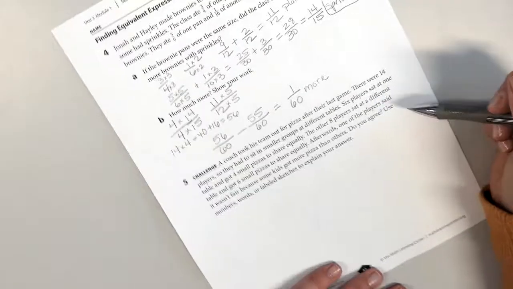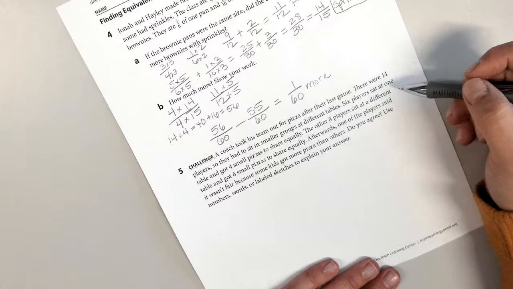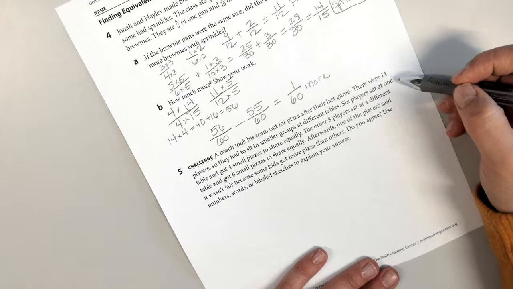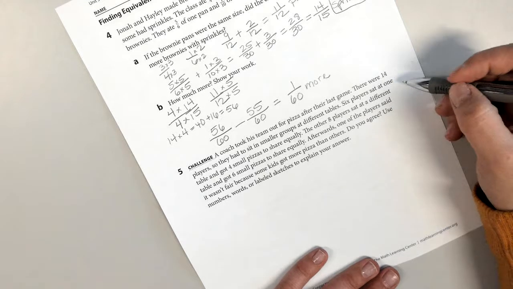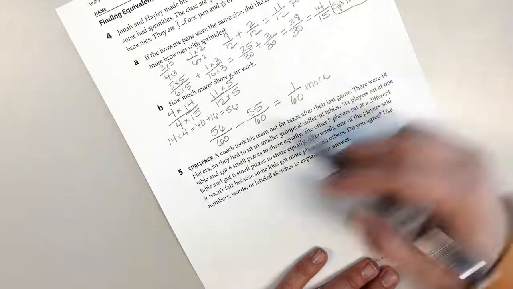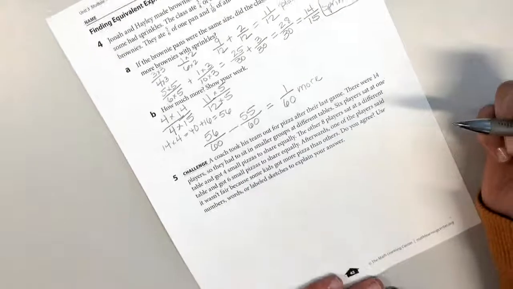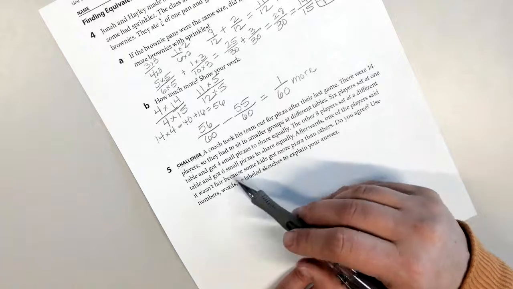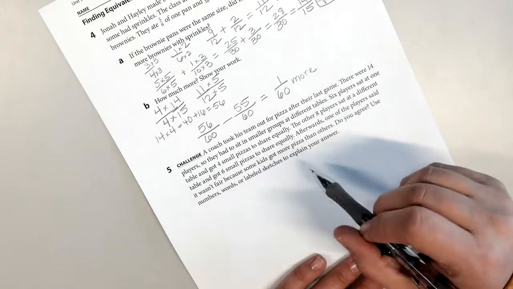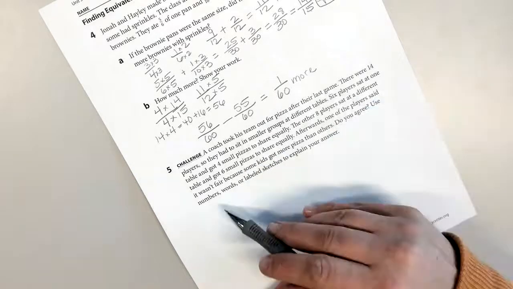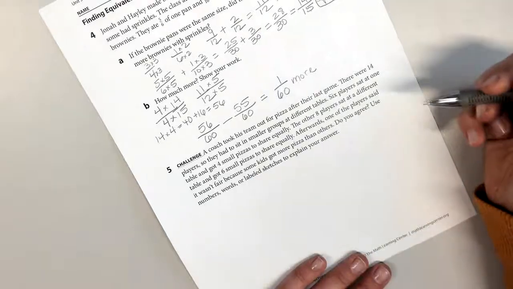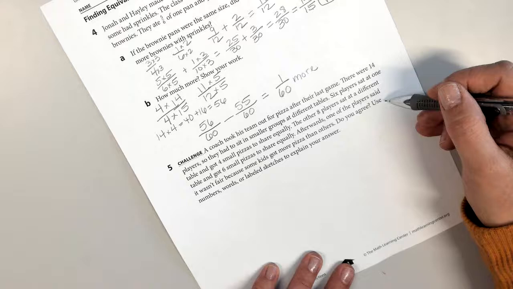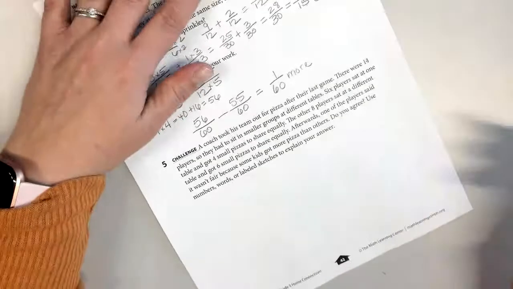The challenge today asks about a coach who took his team out for pizza after their last game. There were 14 players, so they had to sit in smaller groups at different tables. 6 players sat at one table and got 4 small pizzas to share equally. The other 8 players sat at a different table and got 6 small pizzas to share equally. Afterwards, one of the players said it wasn't fair because some kids got more pizza than others. Do you agree? Use numbers, words, or labeled sketches to explain your answer.